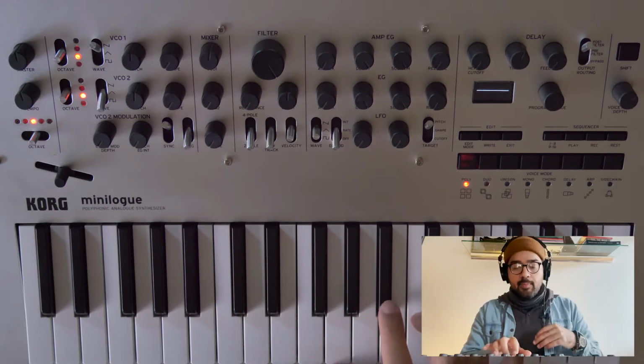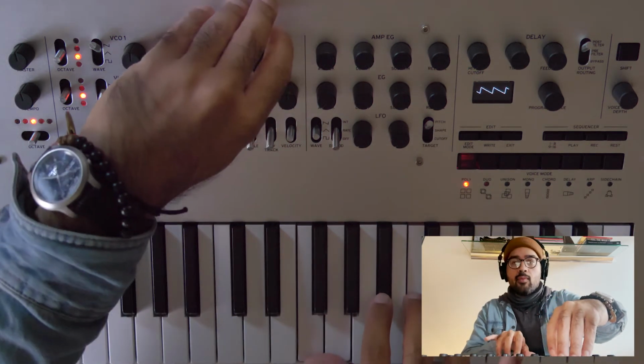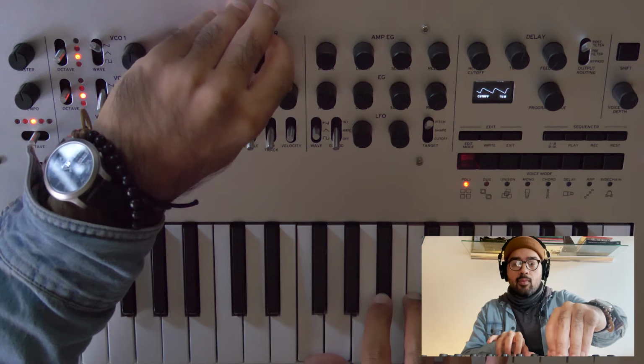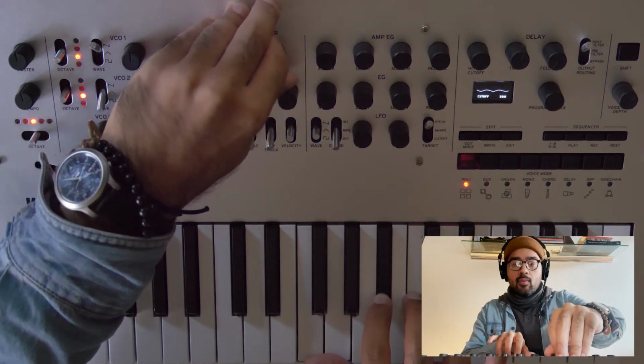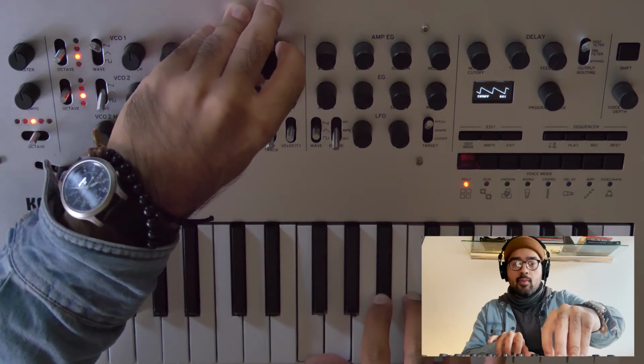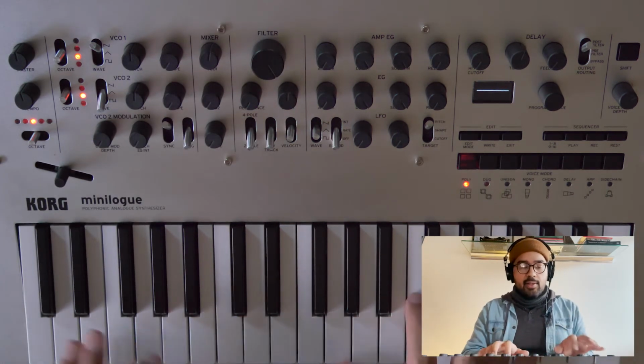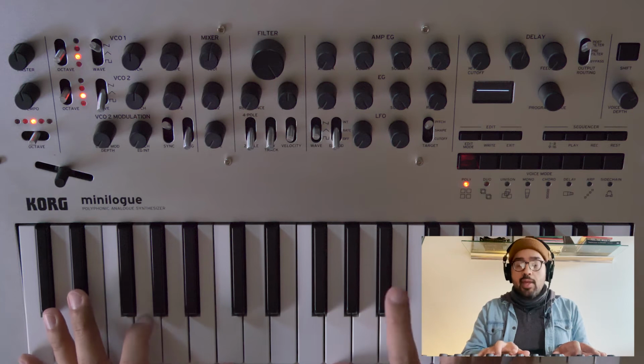I'll show you an example. Now you can see there's a lot of room to be expressive within that world.